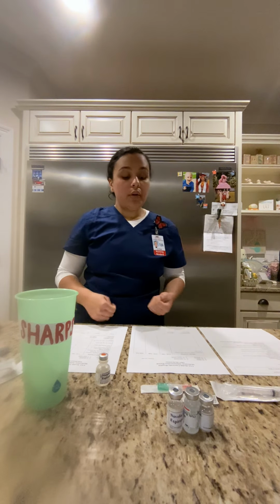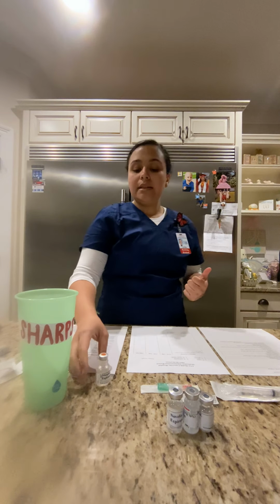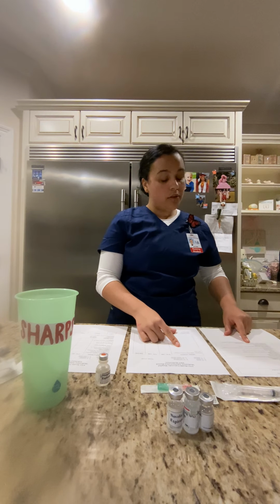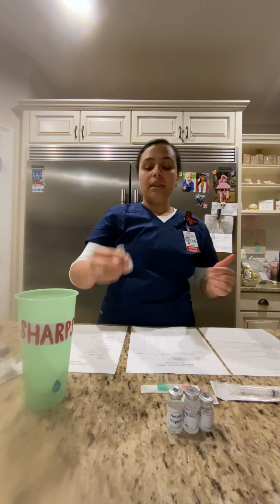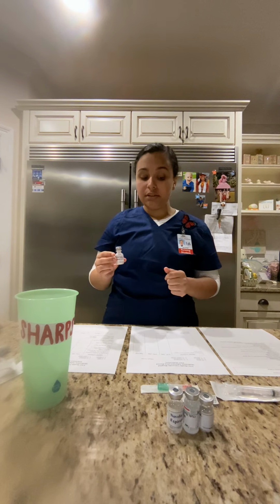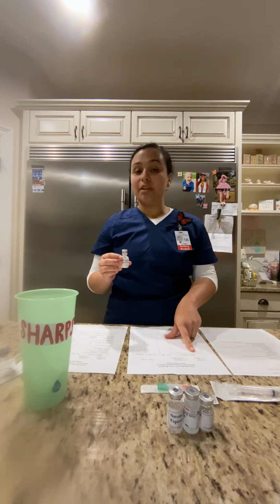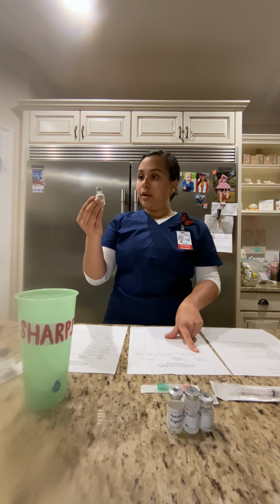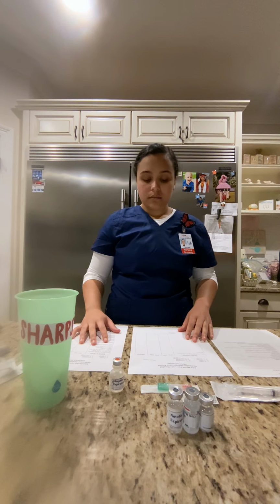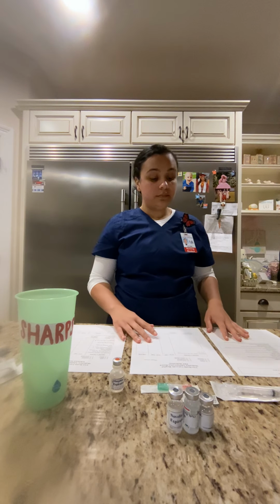So now that I've confirmed the route, I'm now going to confirm the dose. So I see here that it says 5 milligrams here on the MAR and on the patient chart. But this is a 10 milliliter vial of morphine, and it has 10 milligrams per 1 milliliter. So that tells me that I need to draw up 0.5 milliliters to give my patient 5 milligrams of morphine. And I'm confirming. That is confirmed. Okay, so now I can move on to drawing my medication.